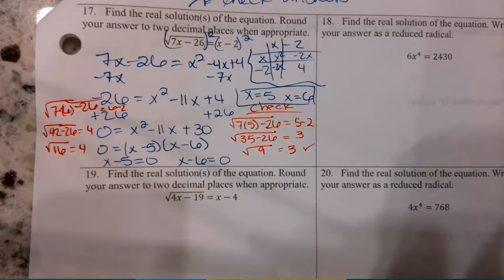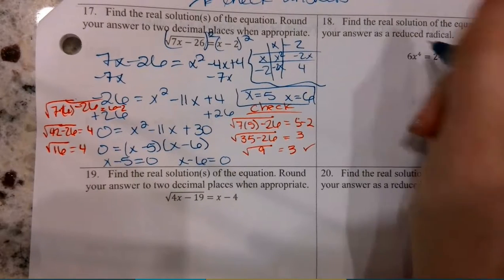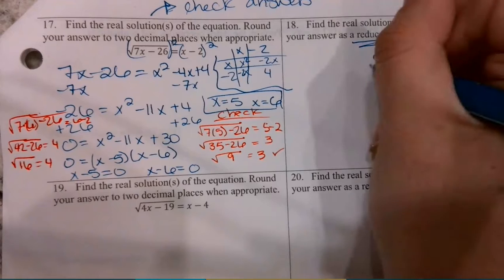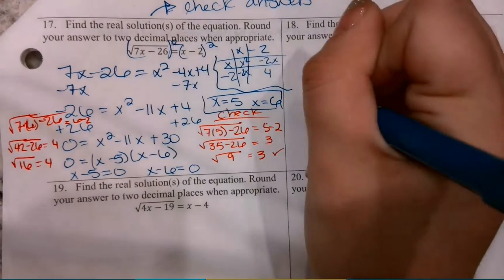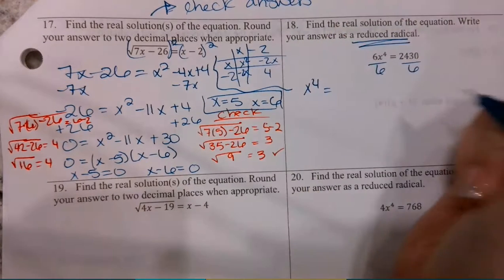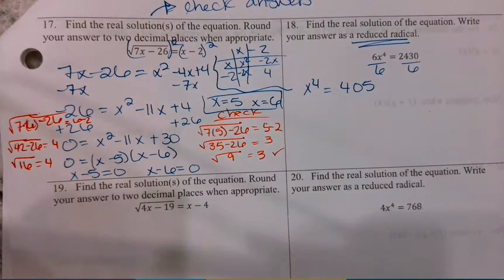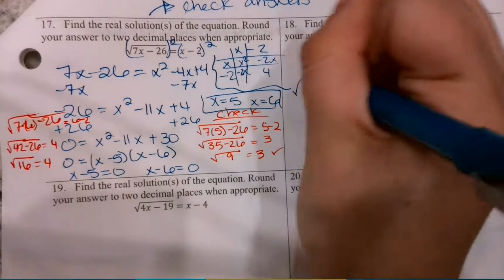Over here, my answer should be a reduced radical, so I should simplify it. I'm going to divide both sides by 6. I get x to the 4th equals 405. Then I want to take the 4th root.